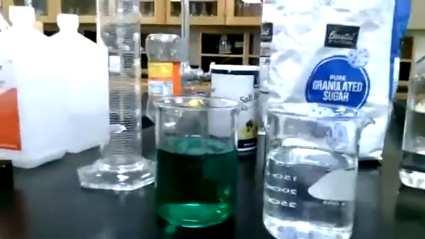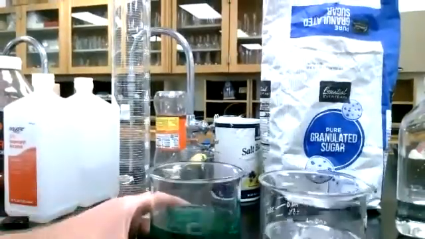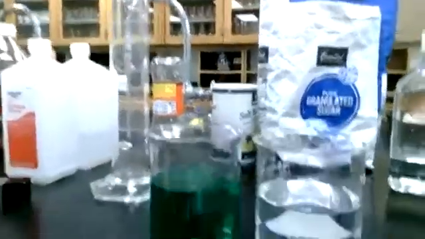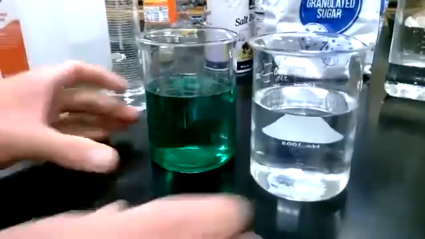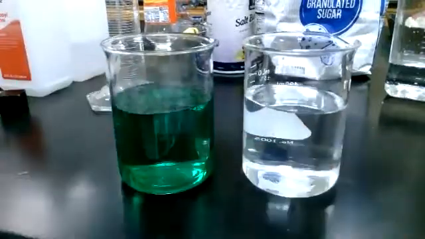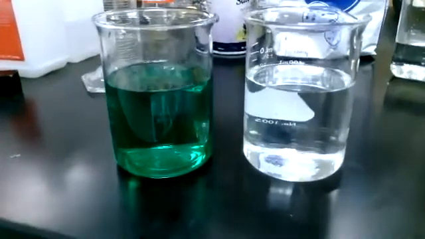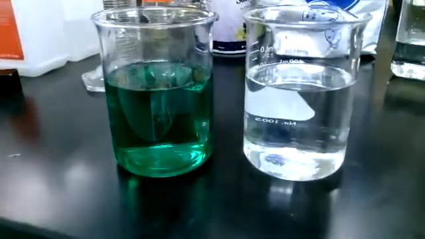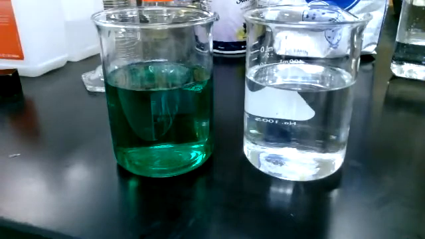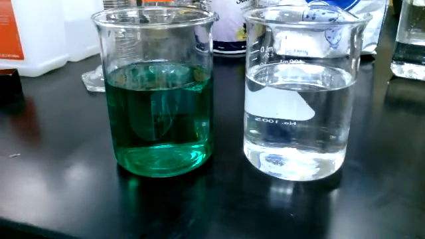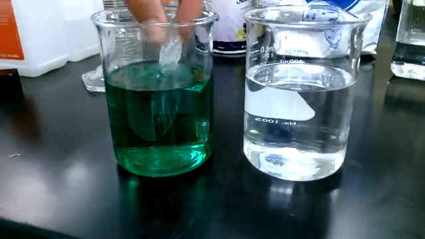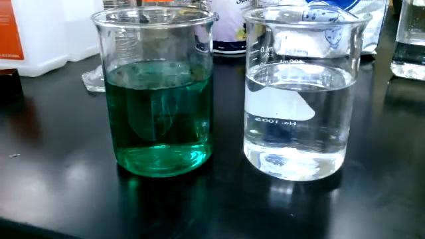Check this out. Here I have two beakers. I'm going to change my camera view here a little bit. Sorry. There we go. One of them I've dyed green, and the other one I've left clear. One of them is water, and the other one is isopropyl alcohol, or rubbing alcohol. You can buy it at your local pharmacy, your grocery store, Walmart, etc. It's just rubbing alcohol.